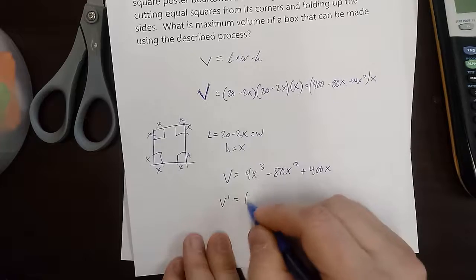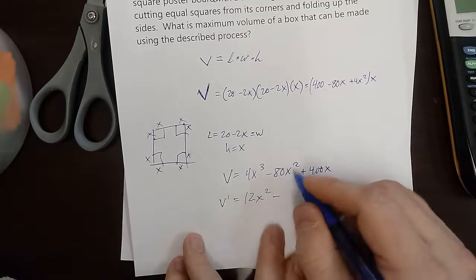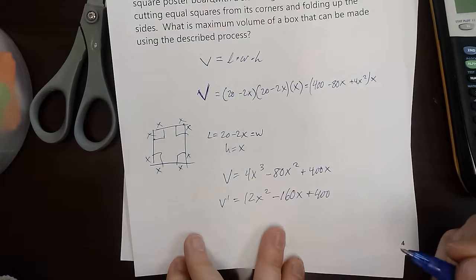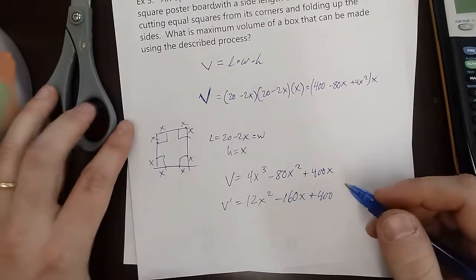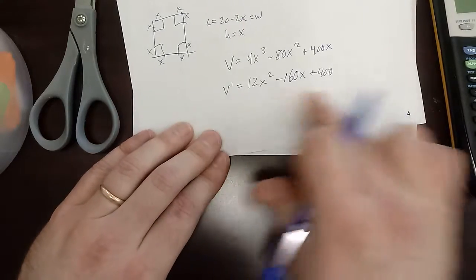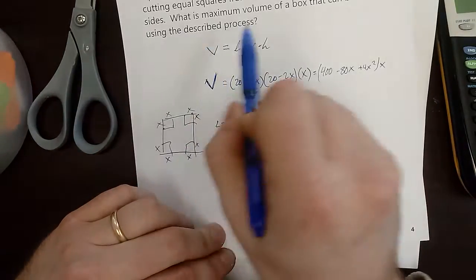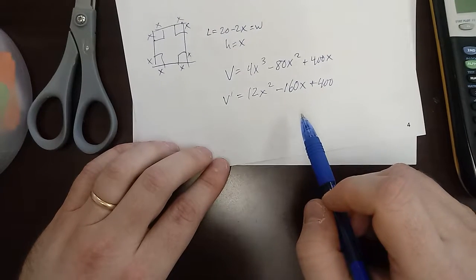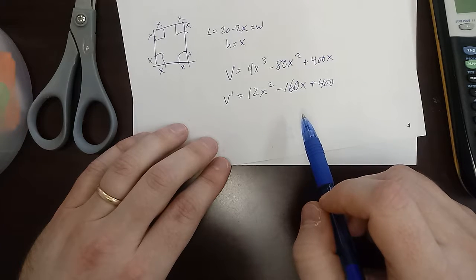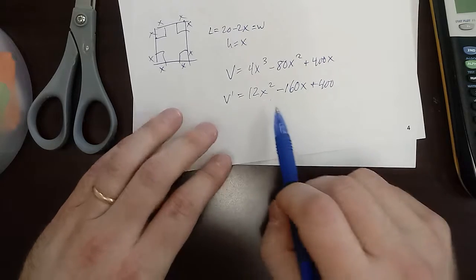So then v prime is 12x squared minus 160x plus 400. So now if I'm going to solve this, I need to set it equal to 0 first. Remember, I'm trying to find any relative maxes or mins to this. Hopefully, since I'm looking for a max in the problem, this will be a max.